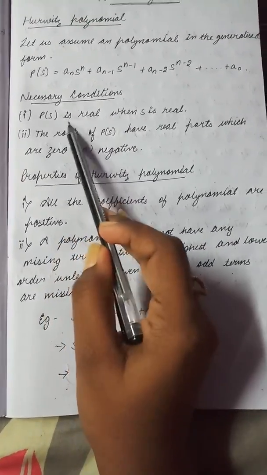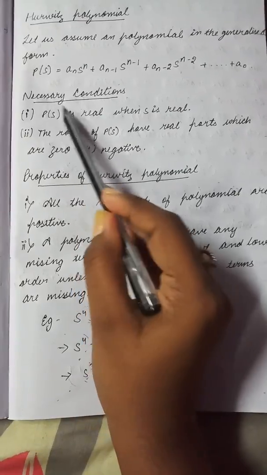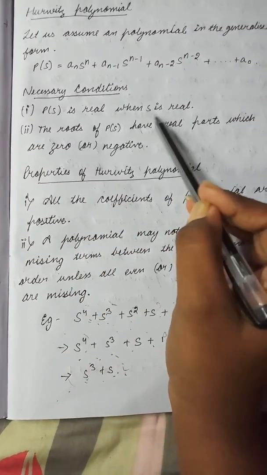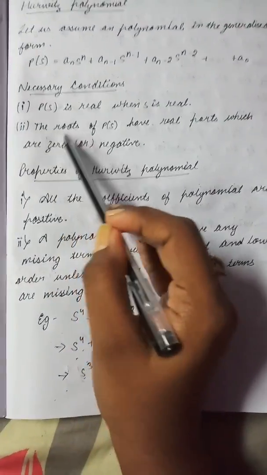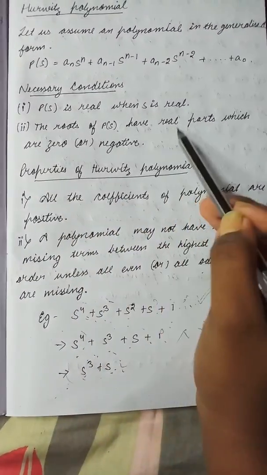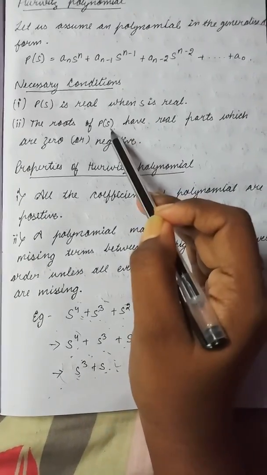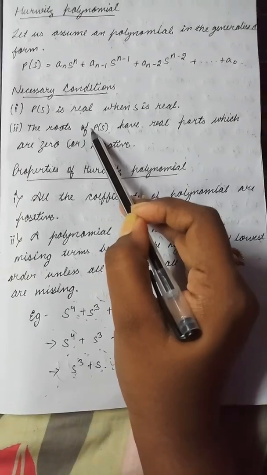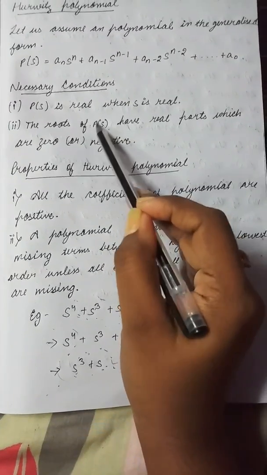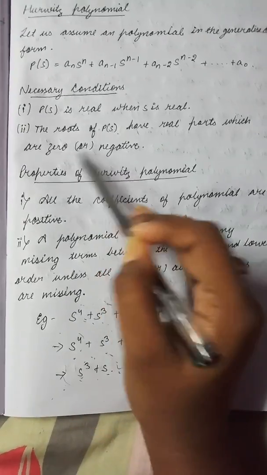First point, p of s is real when s is real. Means the polynomial p of s is real when s is real. Then second point, the roots of p of s have real parts which are 0 or negative. Means the polynomial p of s has roots, and the roots of p of s must have real parts 0 or negative.